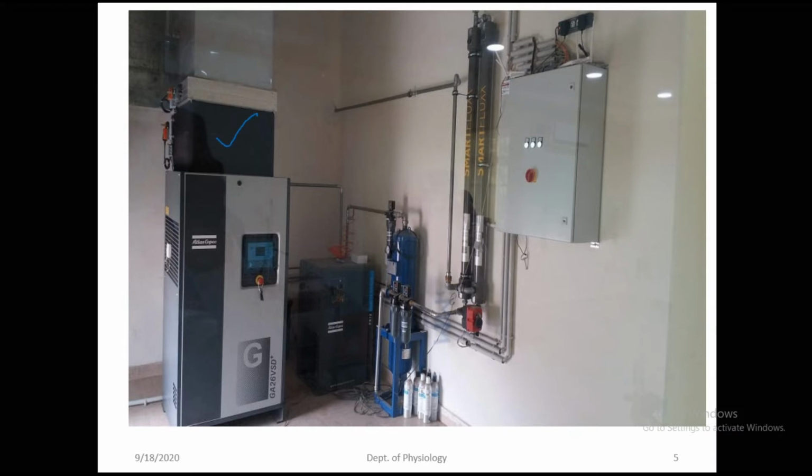The compressor compresses the air molecules, and then the air goes to the dryer. The dryer completely dries the air and eliminates the dust as well as carbon dioxide. That is the main function of the dryer.